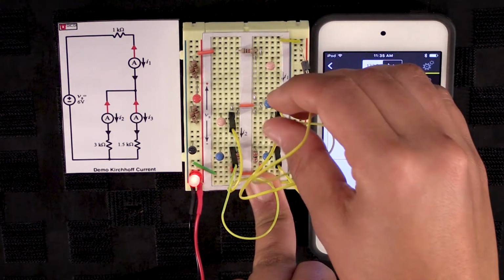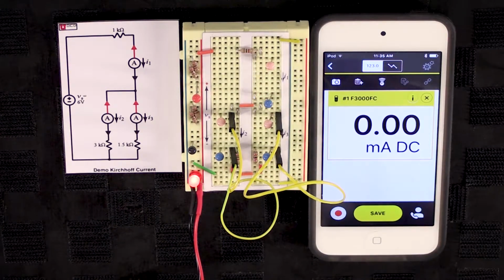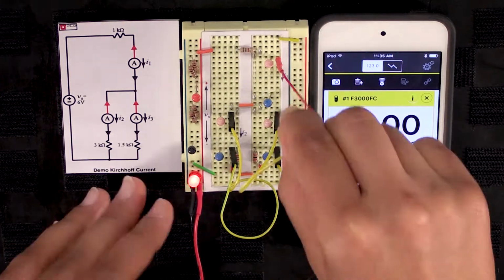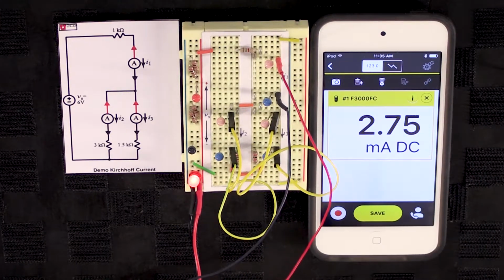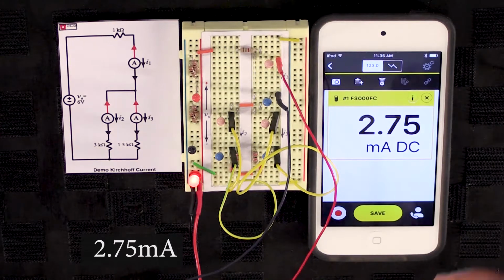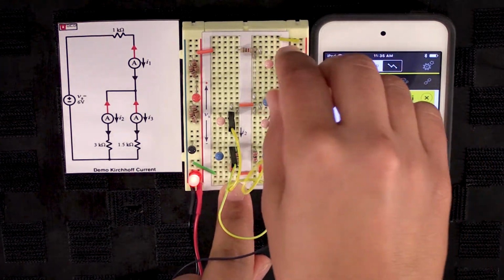If we remove these, we put the ammeter in. The I1 is 2.75. Okay, so now let's measure I2.